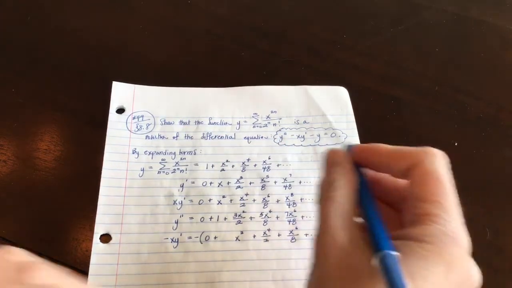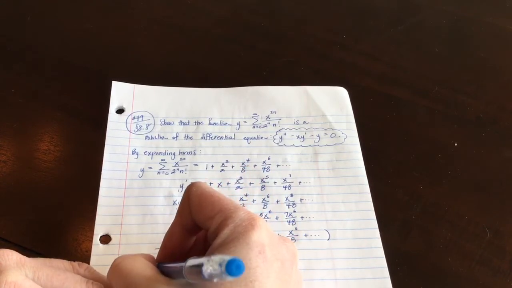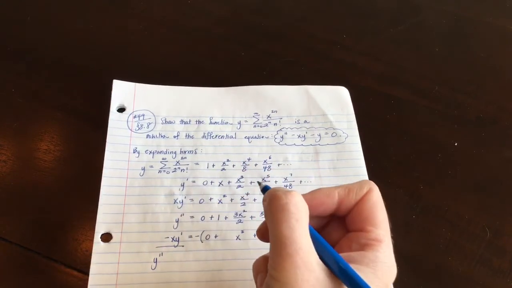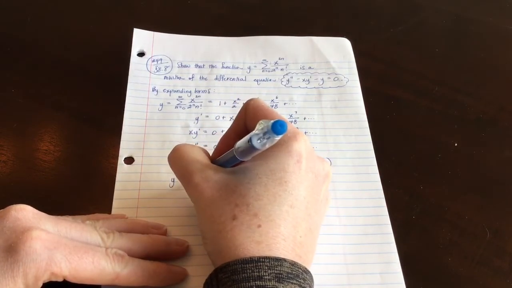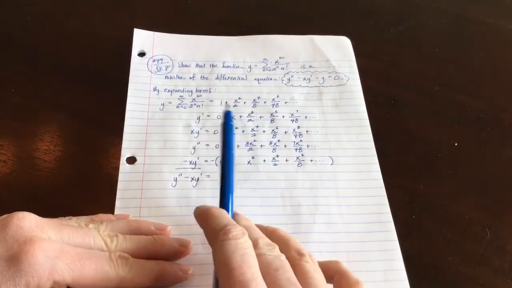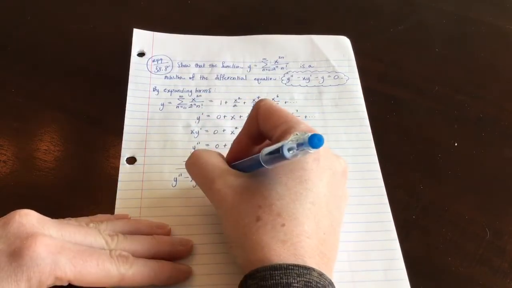Okay, so what do I now have? On the left side, I have y double prime minus xy prime. And on the right side, what do I have? 0 minus 0, 1. It doesn't have anything to subtract from, so 1.